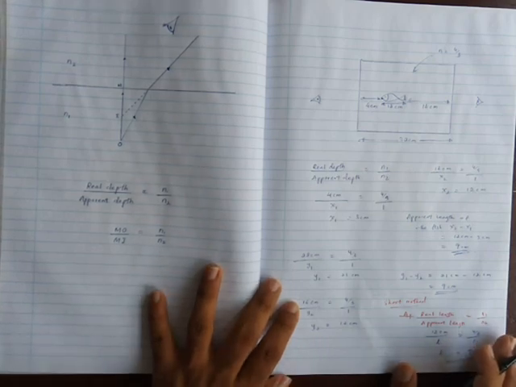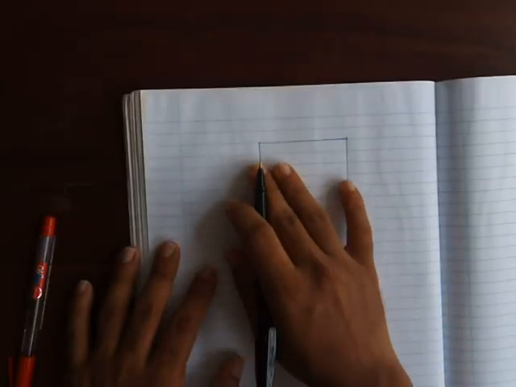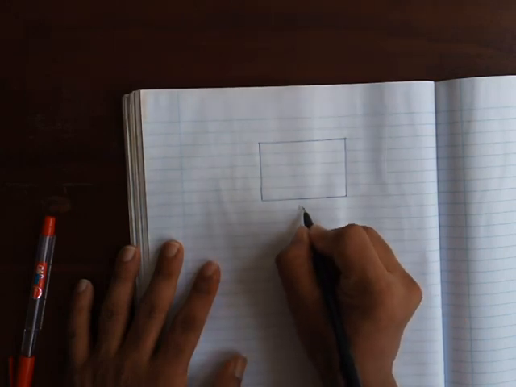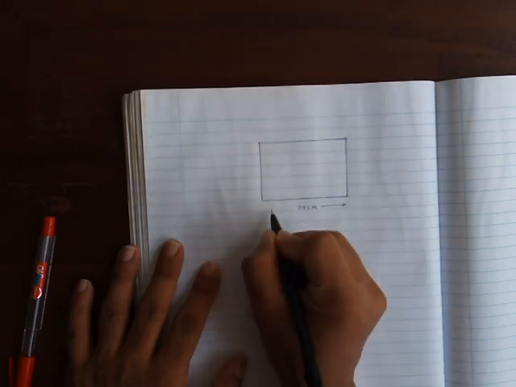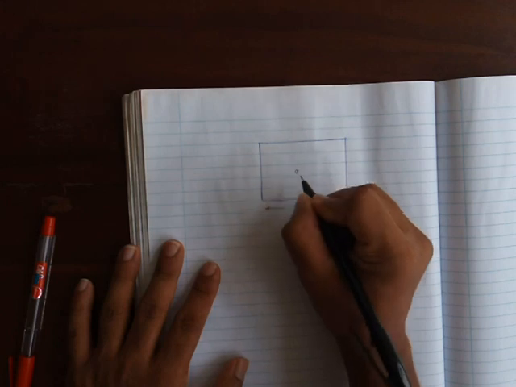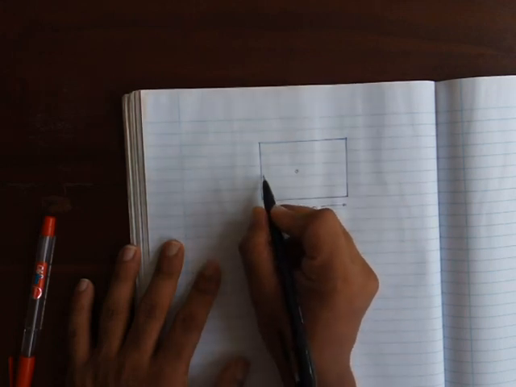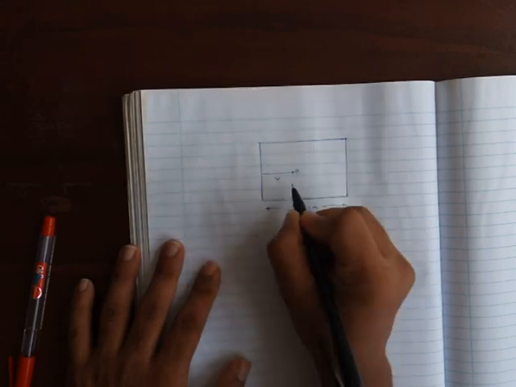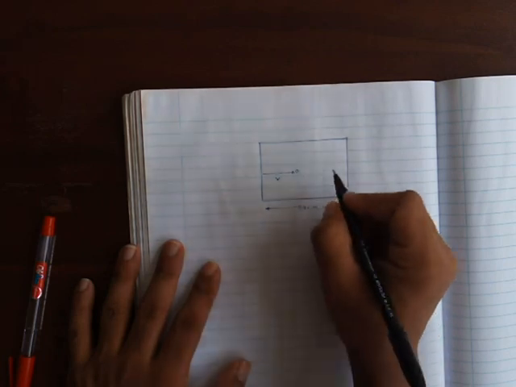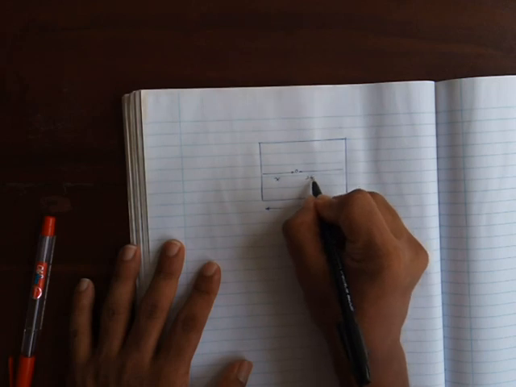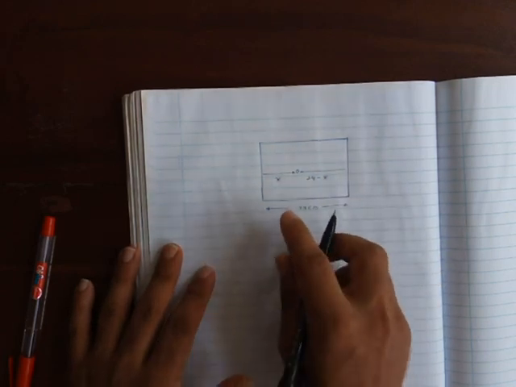Now let's come to the actual problem. Here we have our glass cube, and the length of the glass cube is given as 24 centimeter, and let's consider that the air bubble is somewhere here. I don't know the real length to this air bubble, so I take this to be the length x. The air bubble is very small, therefore this length is going to be 24 minus x.